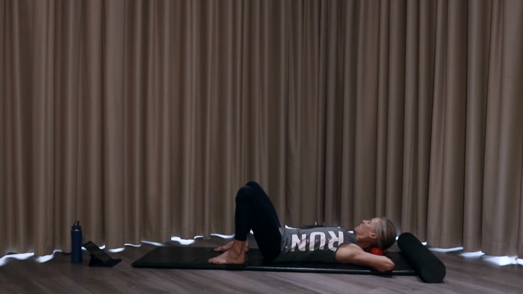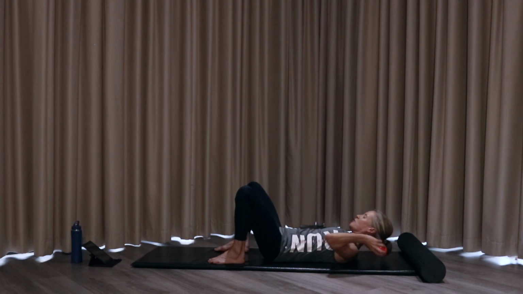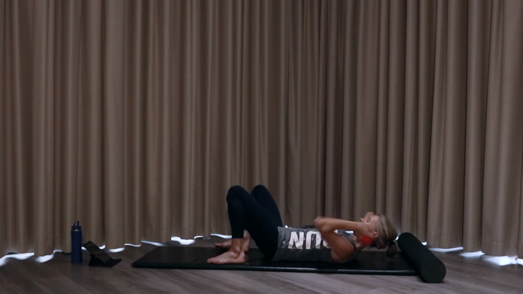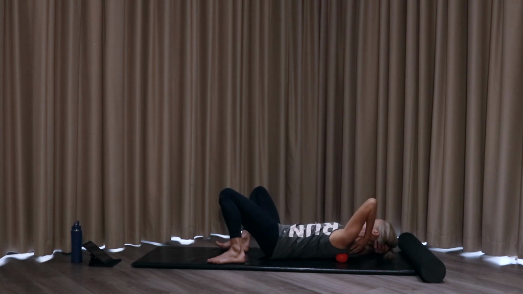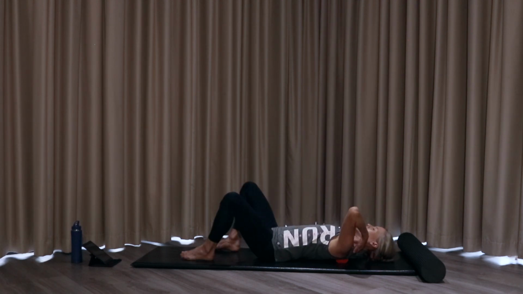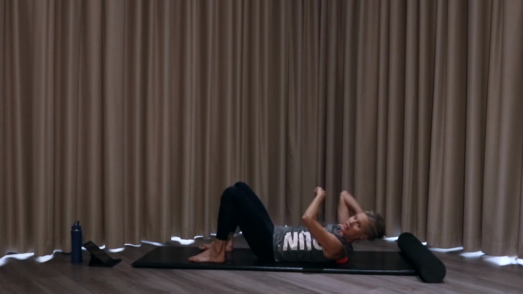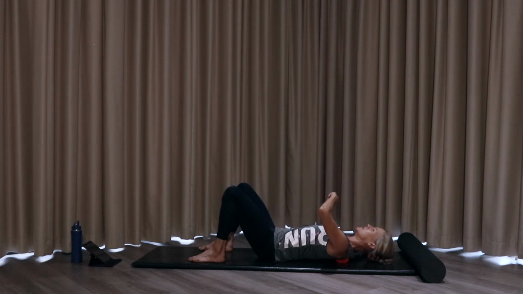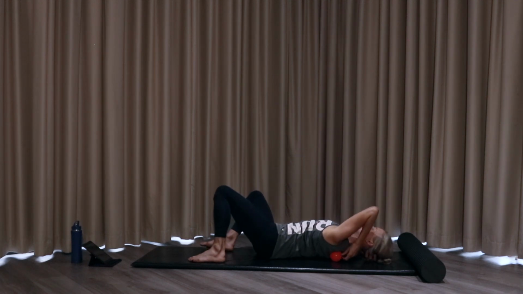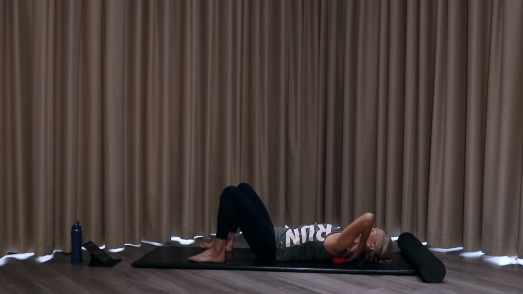Let's roll. Do another 4, 3, 2, and 1. Now we're going to take the ball onto one side of the spine between the shoulder blade and the spine. Take your head in the opposite hand and relax the head. Position the ball until you have it on the right spot.